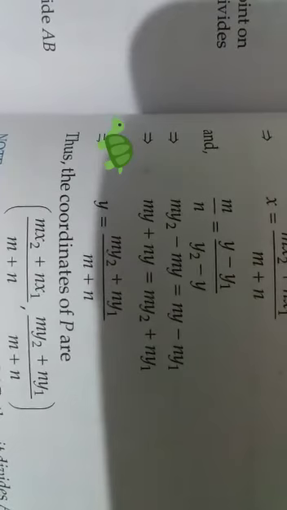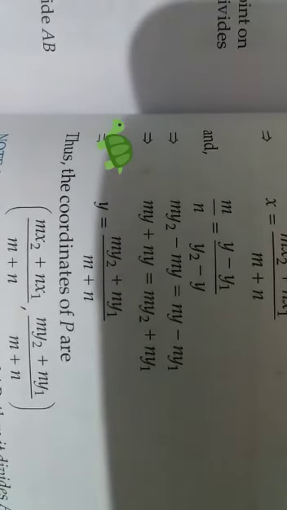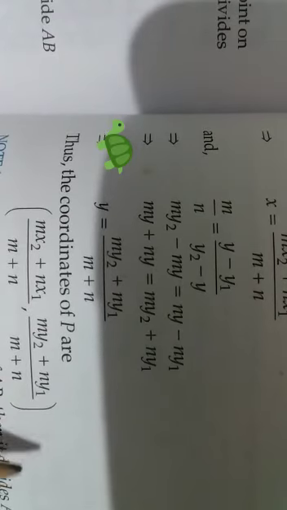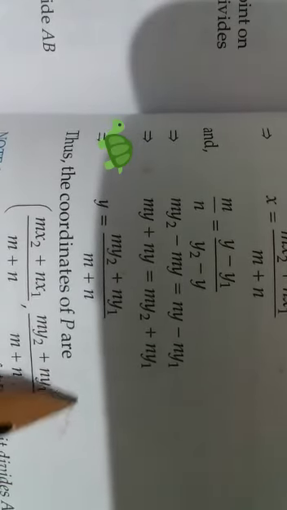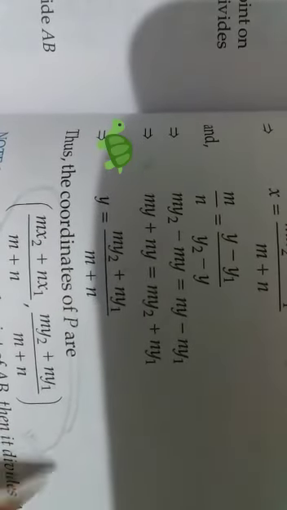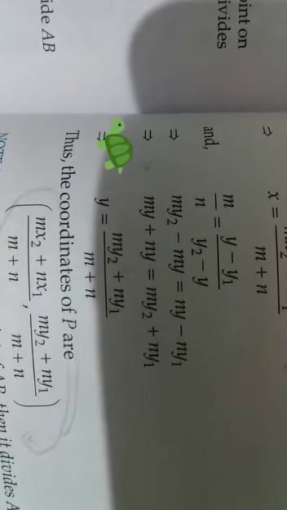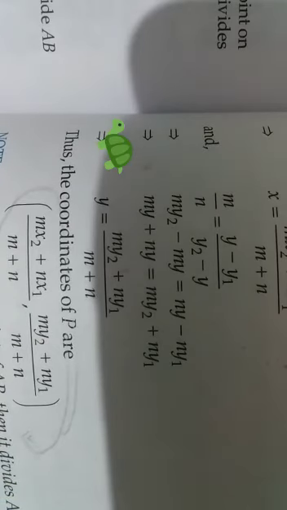Thus the coordinates of P are (mx2 plus nx1) by (m plus n) and (my2 plus ny1) by (m plus n). This is our section formula. This is all about our section formula. So to find the coordinates, we will use (mx2 plus nx1) by (m plus n) and (my2 plus ny1) by (m plus n).